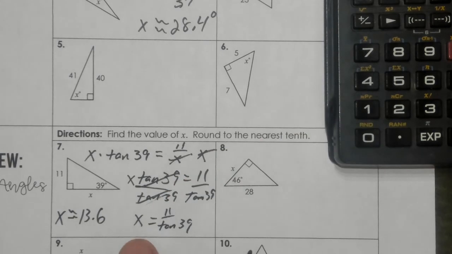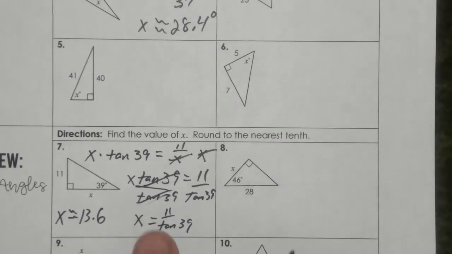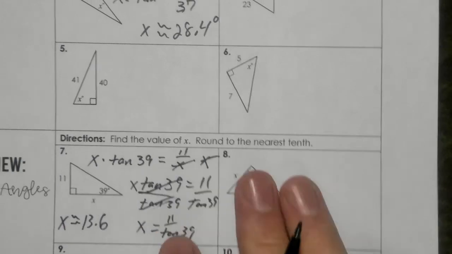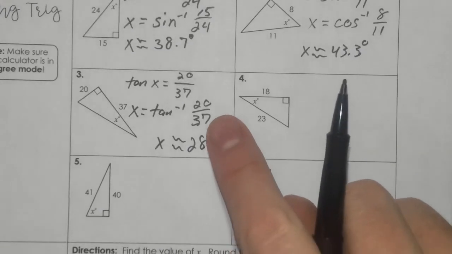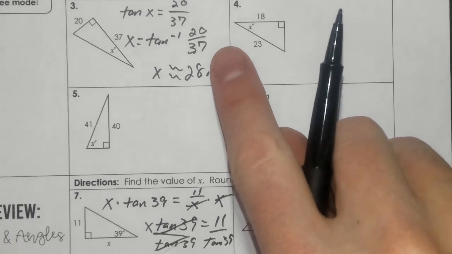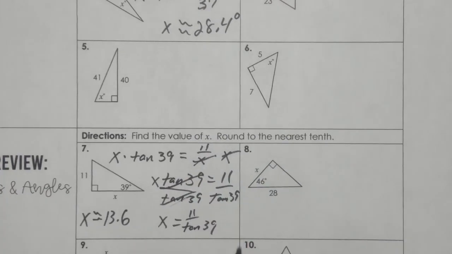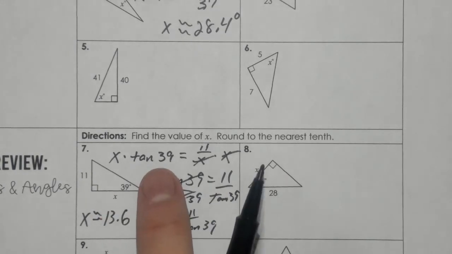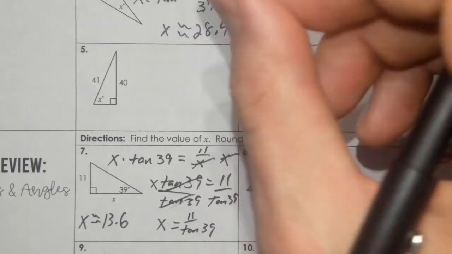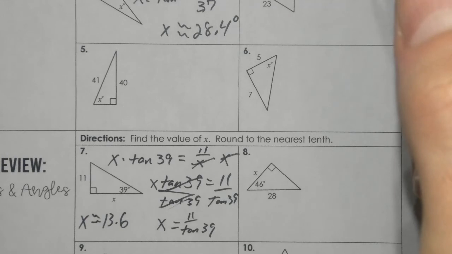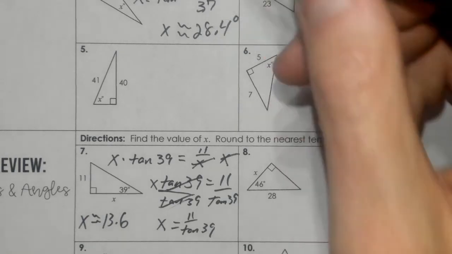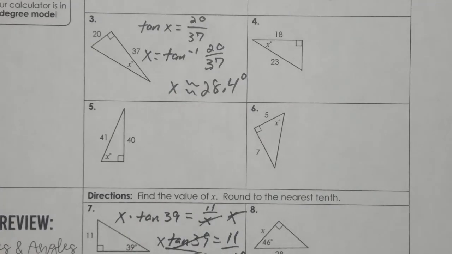So notice that on number 7 I used just the regular tangent key, and then back on number 3 was also a tan problem, but because I was missing an angle here, I used the inverse function. So when you're missing a side, you use the tangent function. When you're missing an angle, you're going to use the inverse function like we learned in this video.